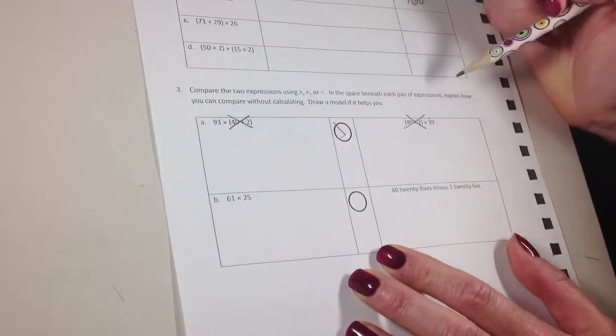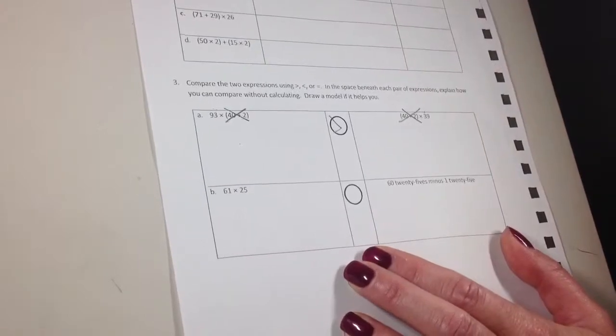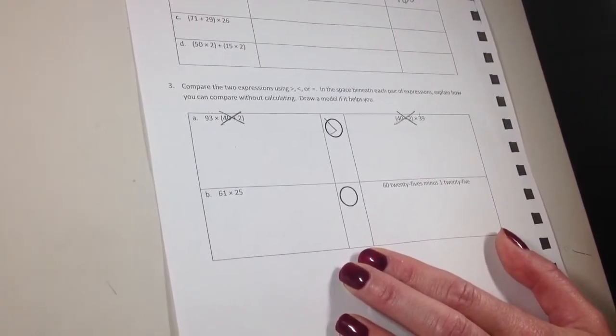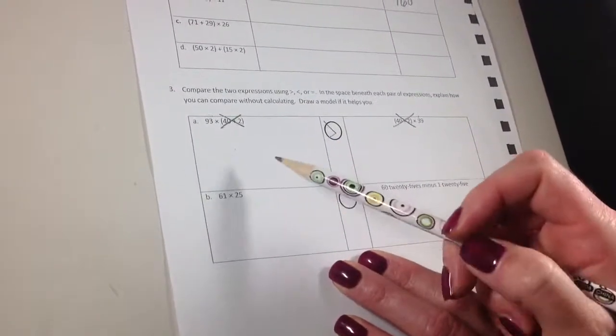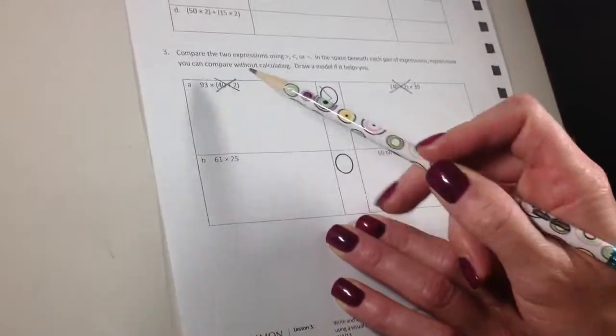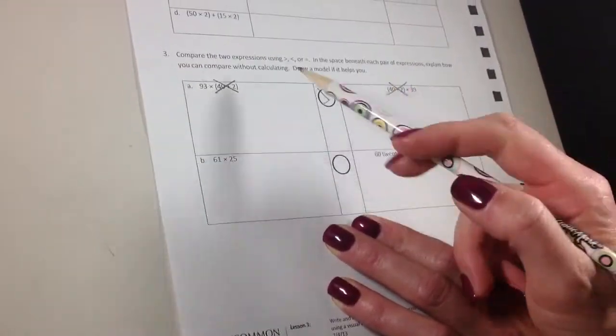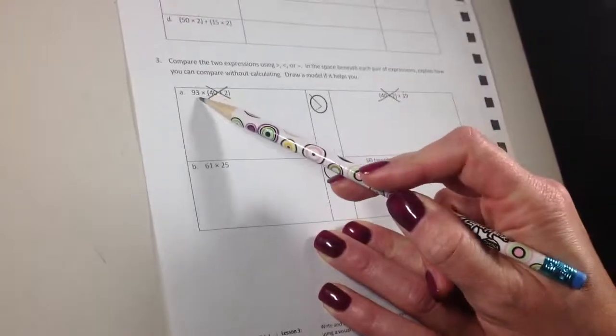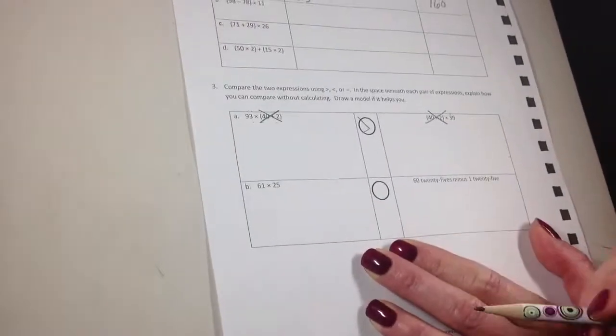Okay? So they want you to explain how you compared it without actually figuring out the answer. So I would write that I knew that 40 plus 2 was equal on both sides. The part that was different was the 93 and the 39.